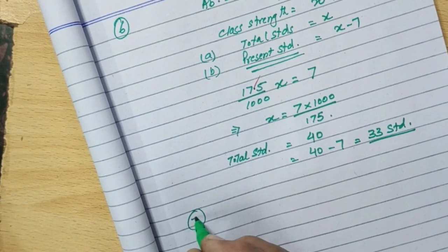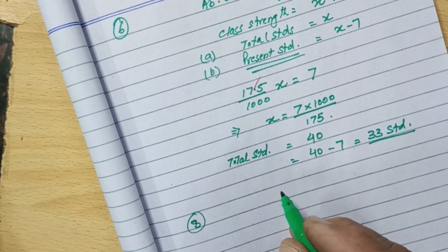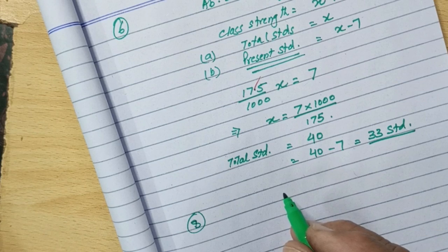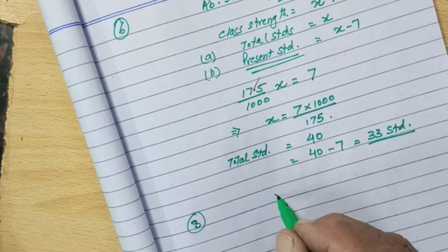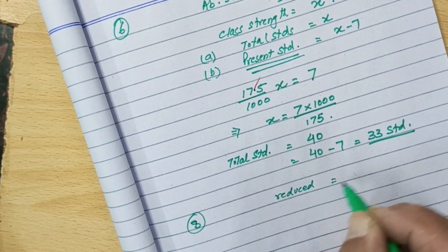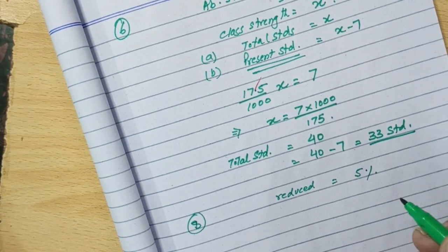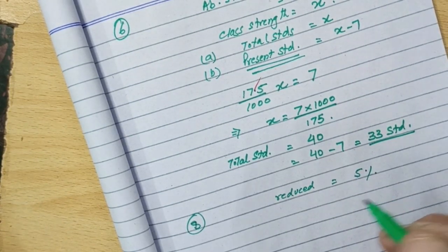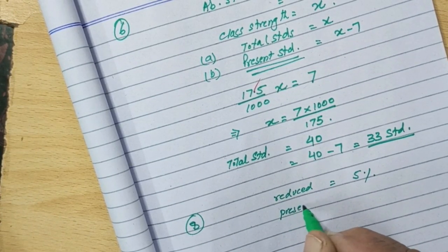Now let me attempt question number 8. Nick is training for a swimming race and reduces his weight by 5% over a period of 3 months.